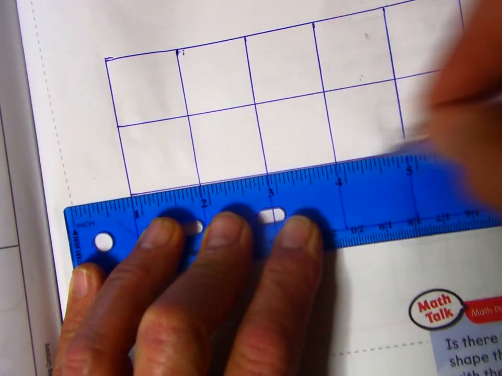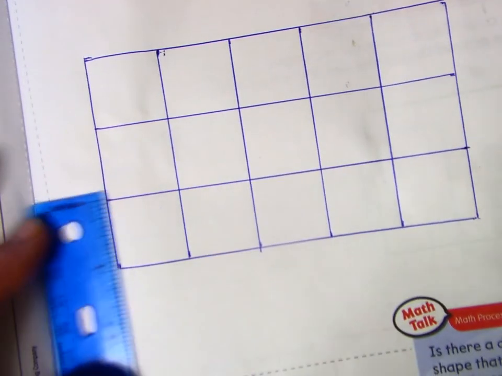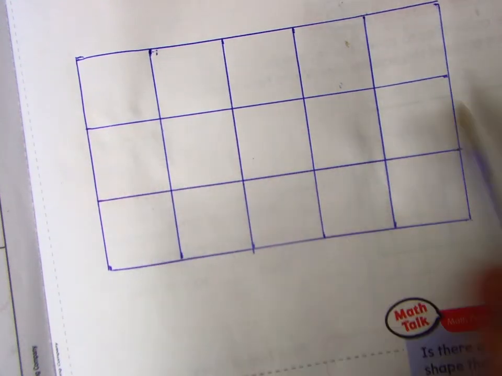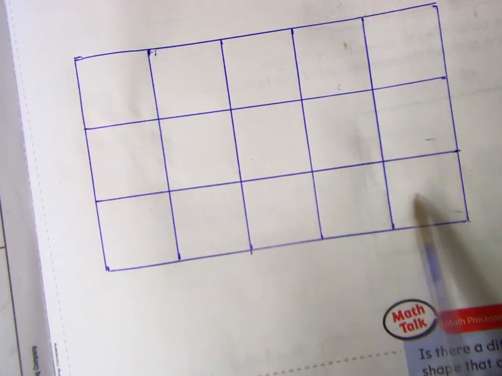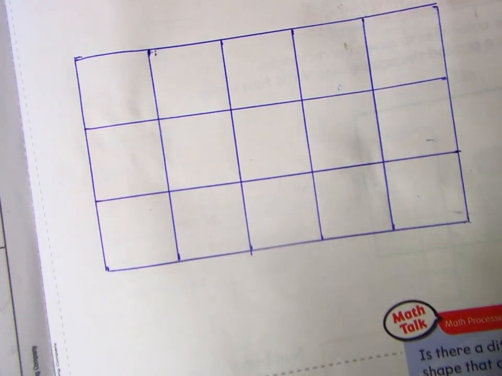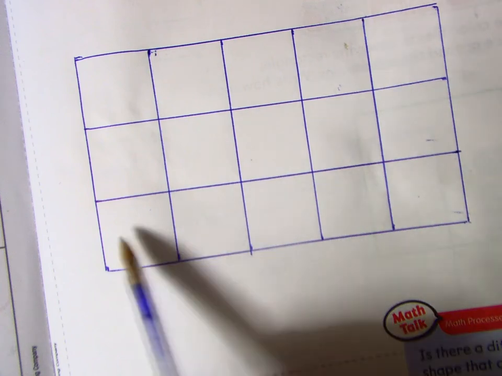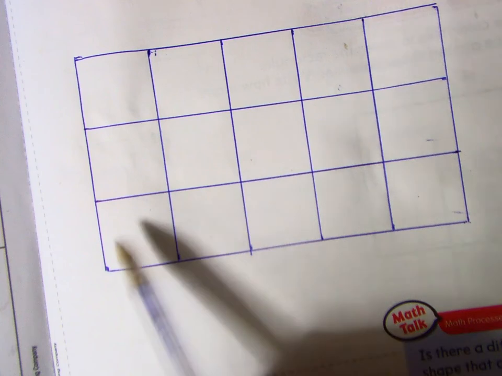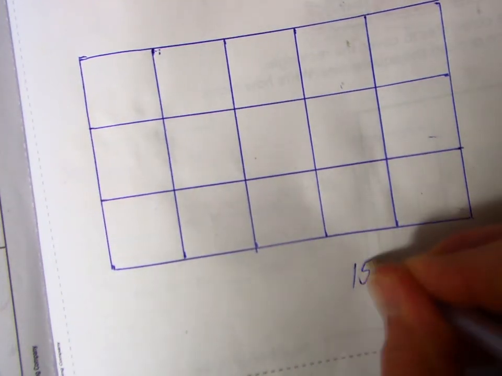So what I ended up doing is making all these little squares. Each of these squares, by the way, is 1 inch by 1 inch. These are called 1-inch squares. And I've got 3 rows, 1, 2, 3, and each row has 1, 2, 3, 4, 5 squares. So we got a 5, and a 5, and a 5. How much is 5 and 5 and 5? 5, 10, 15.